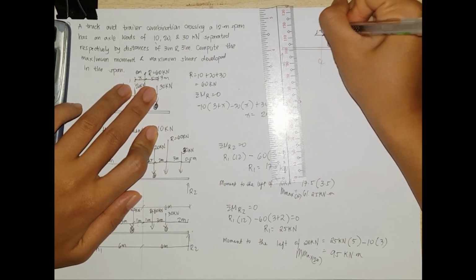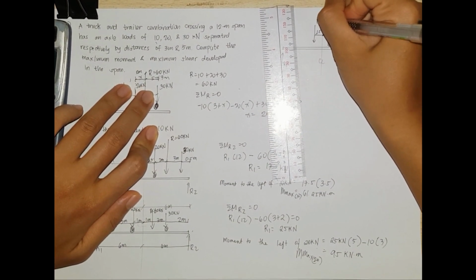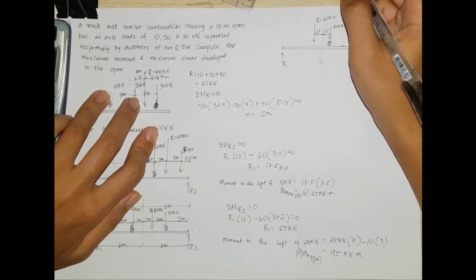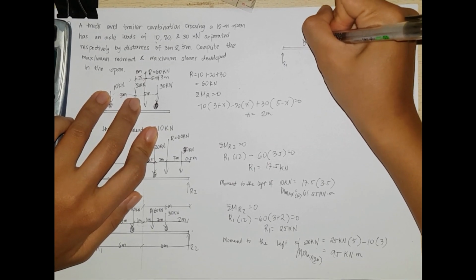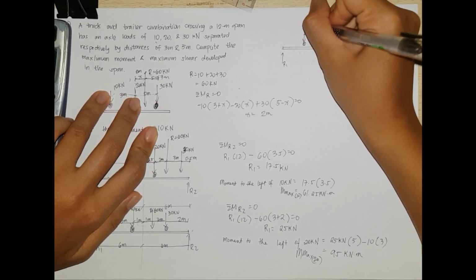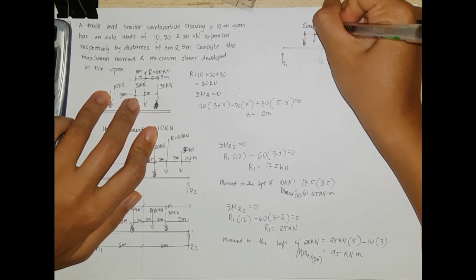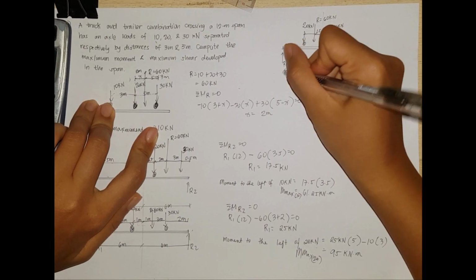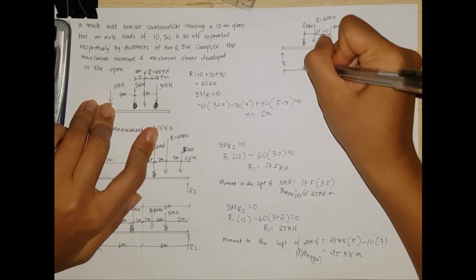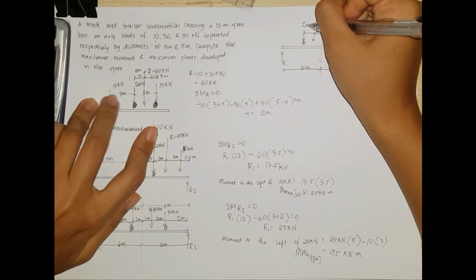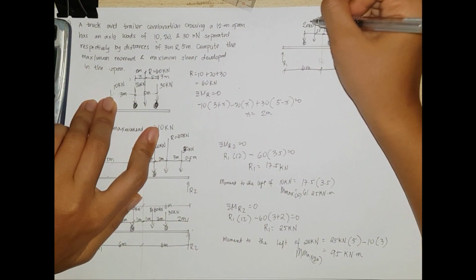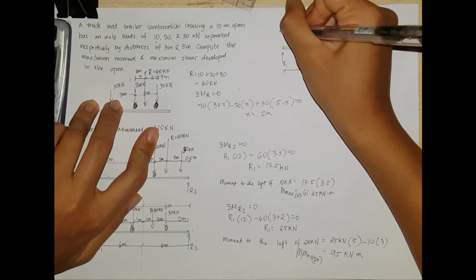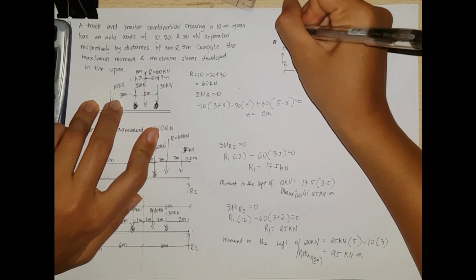And then, another 1.5 para sa ating resultant of 60 kilonewton. And then, 2 meters away for 20 kilonewton. And then this is 6 meters, 6 meters. So 20 kilonewton and then 3 meters. So makikita natin is lumagpas na yung ating load na 10 kilonewton. So yung 10 kilonewton is somewhere here.